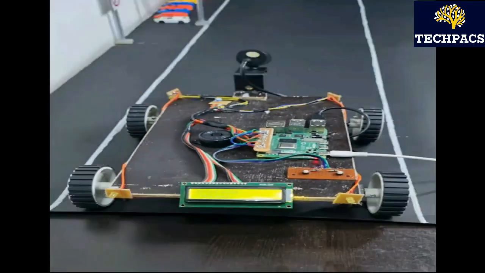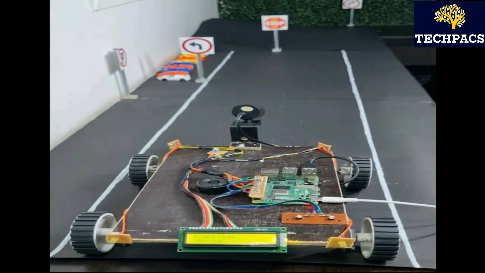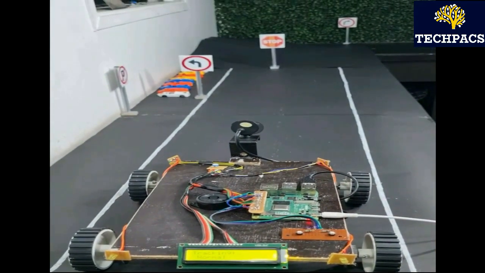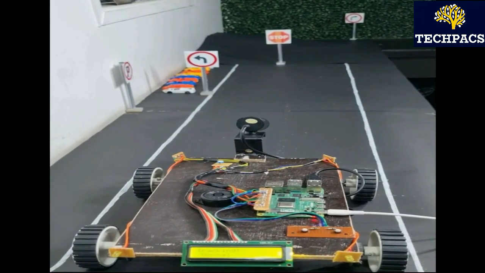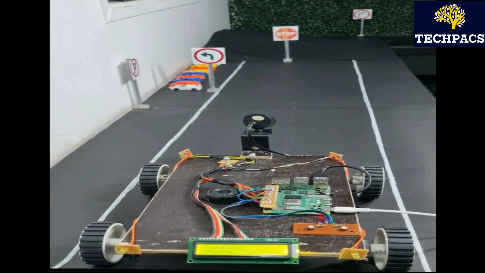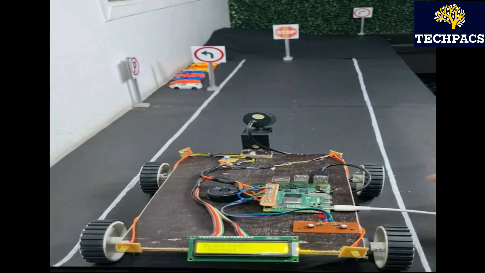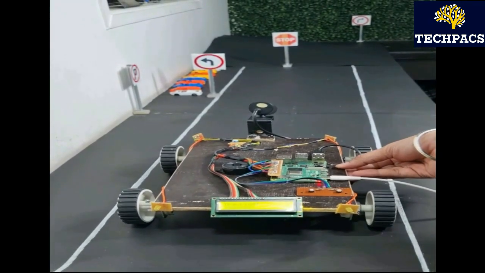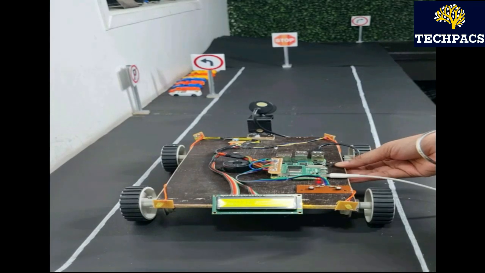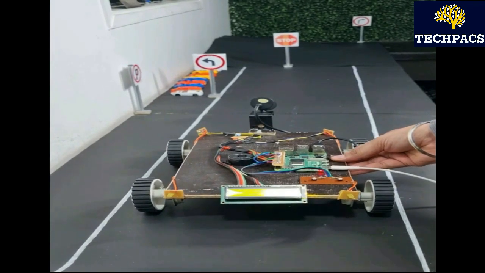So I'm going to move this vehicle in the forward direction so that we can see when it is moving within the lane, what will be the decision, and what if we move it to the left or the right lane without giving the indicators. So let's see. I'm just moving it forward, so it is still detecting the lanes. Now I'm moving to the left side of the road.